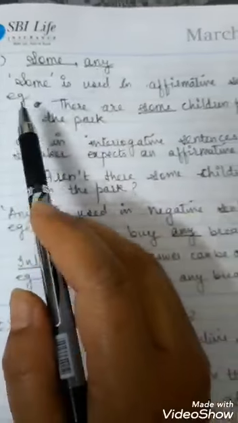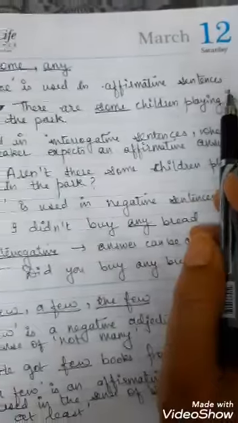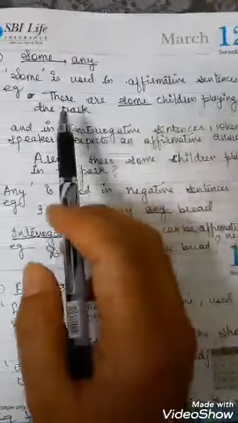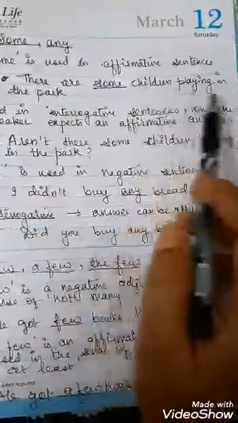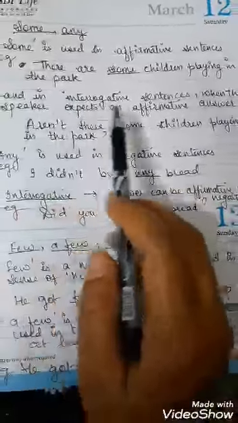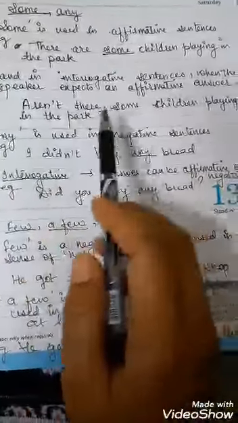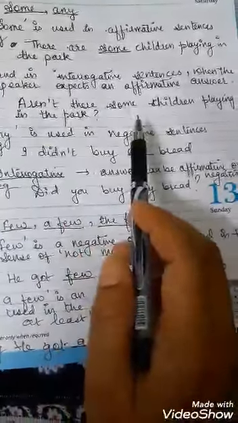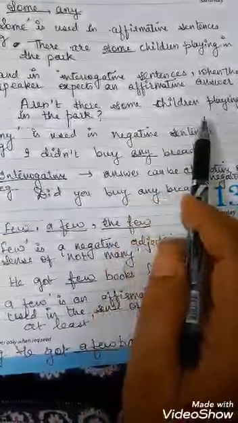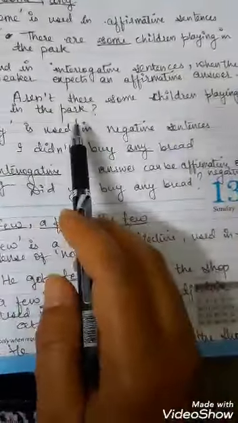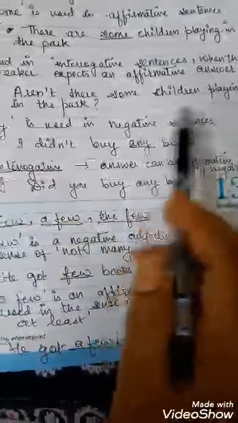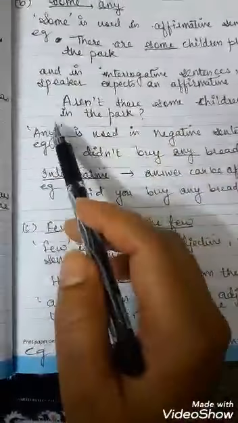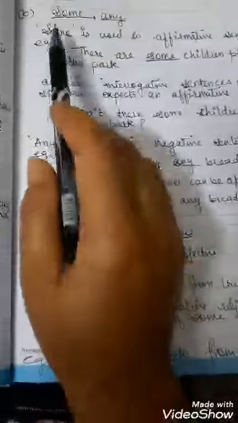Then, in a similar manner, we have one more: some, any. Some is used in affirmative sentences, that means it has some positive sense in it. Example, there are some children playing in the park. And if it is used in an interrogative, a question, like, aren't there some children playing in the park? The answer would be an affirmative answer: yes, there are some. So it has a positive sense in its meaning, in its usage.